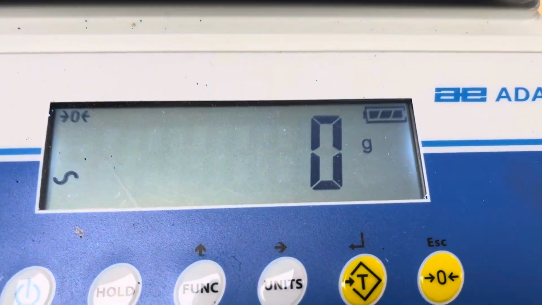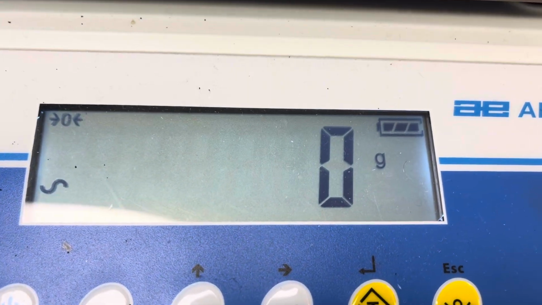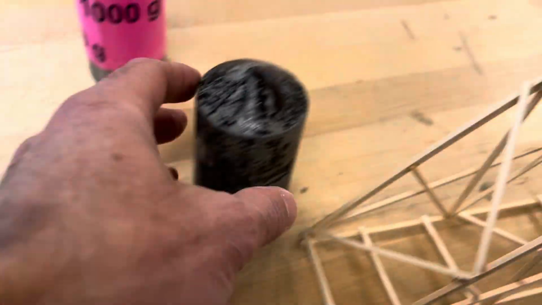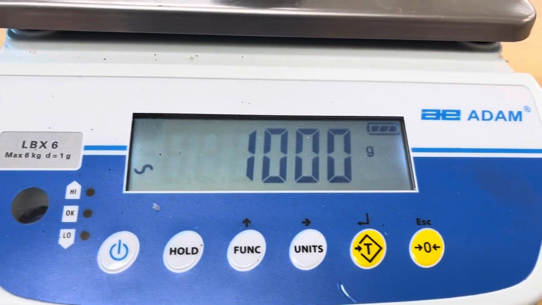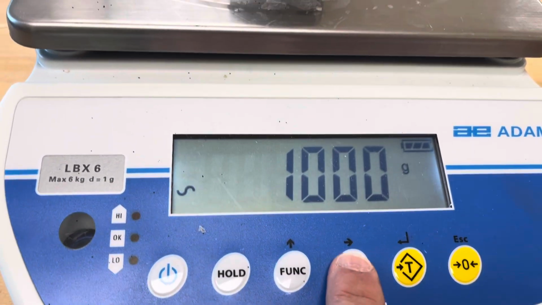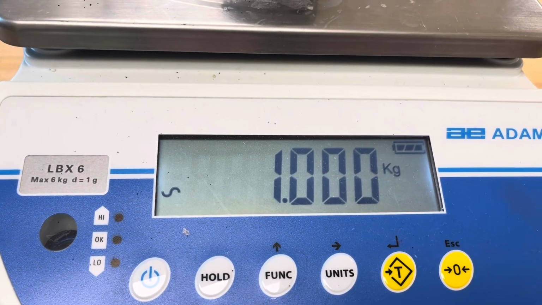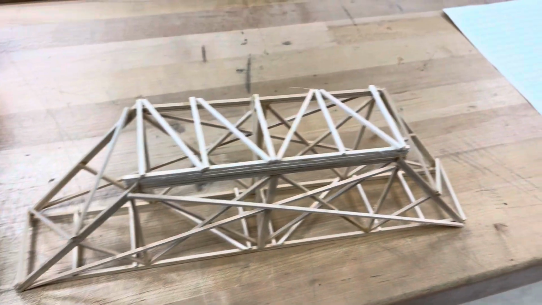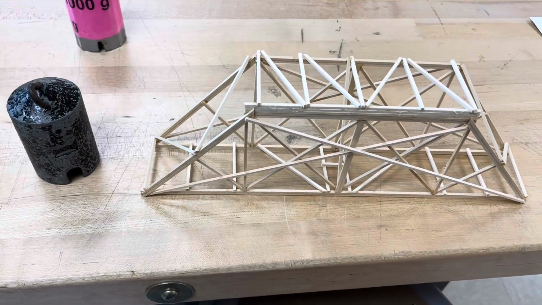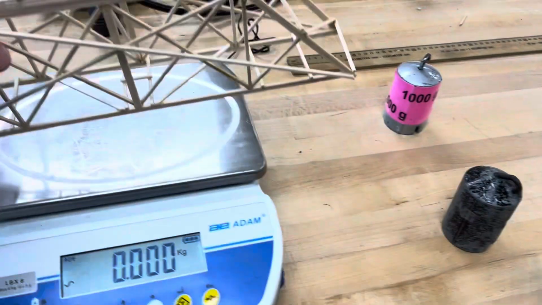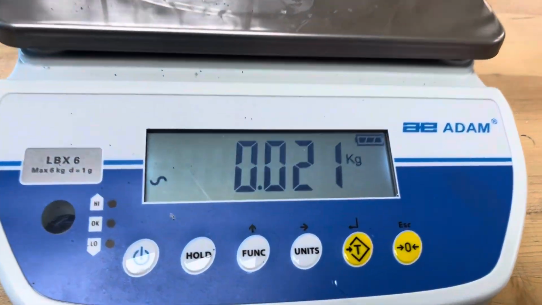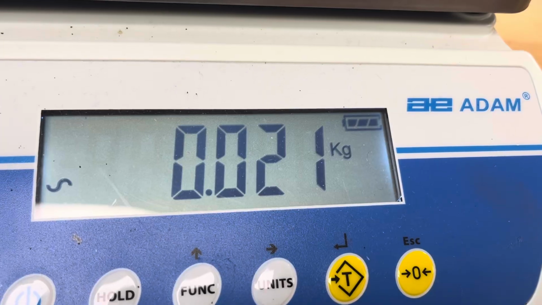Well, instead of using grams, in order to talk about forces, we need to know how many kilograms this is. And I'm going to show you that 1,000 grams is equal to 1 kilogram, exactly, okay? 1 kilogram. So this bridge is going to be much less than 1 kilogram. In fact, it's 0.021 kilograms.